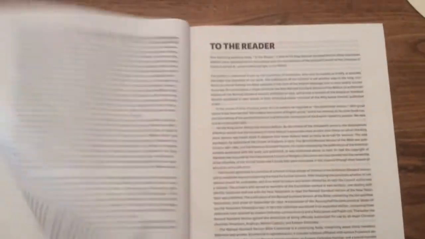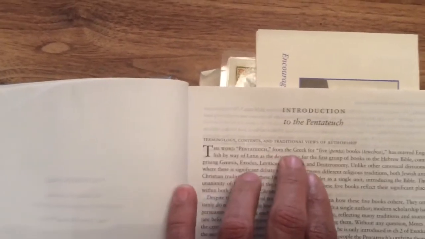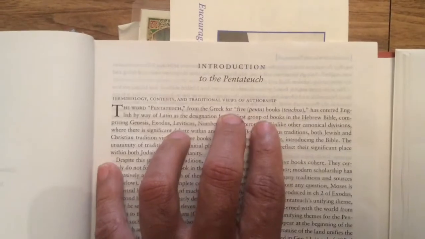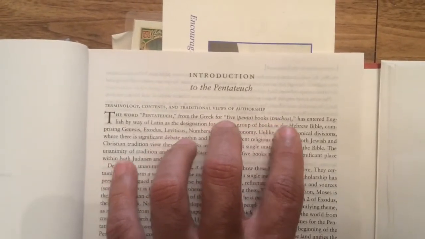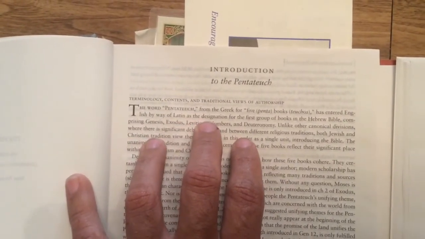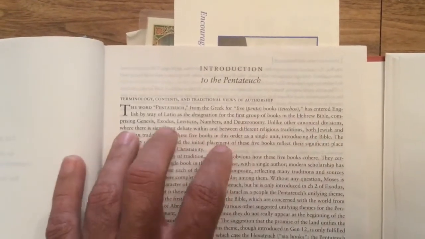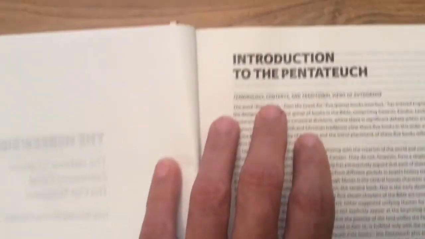Okay. I feel like this one has more maps now. More diagrams. Okay, so here's the introduction. Let's see if the introduction's changed any. Okay, here. The word Pentateuch, from the Greek for 5, penta, books, teuchos, has entered English by way of Latin as the designation for the first group of books in the Hebrew Bible, comprising, and you get the list. Let's see if it's the same.